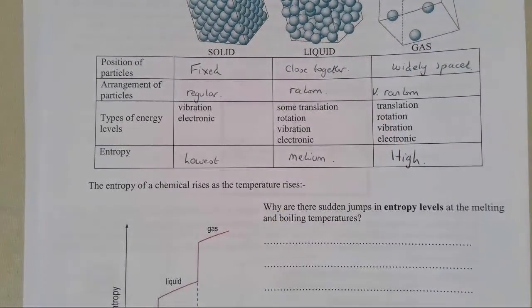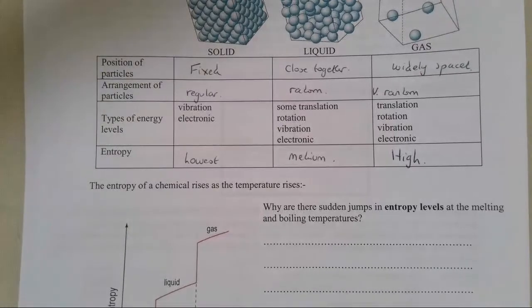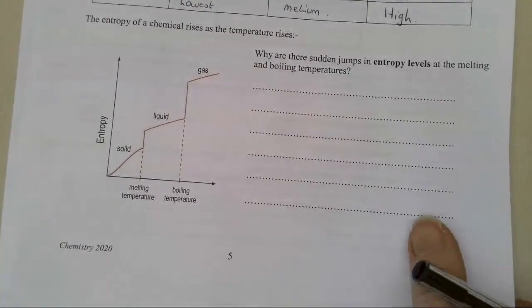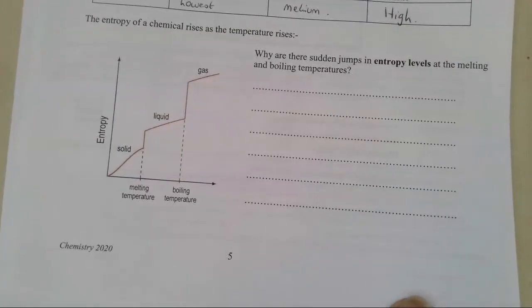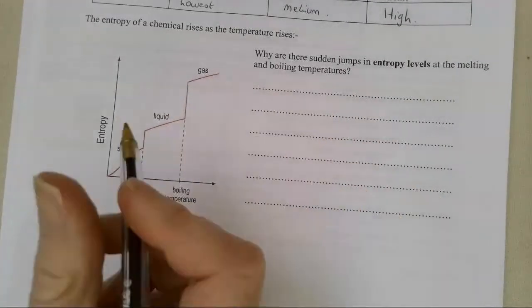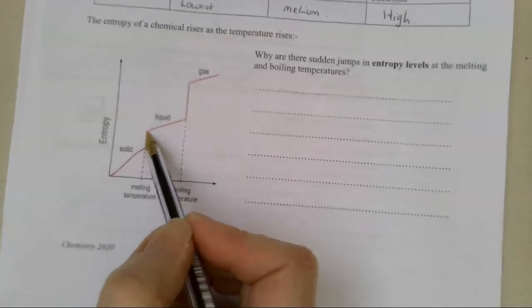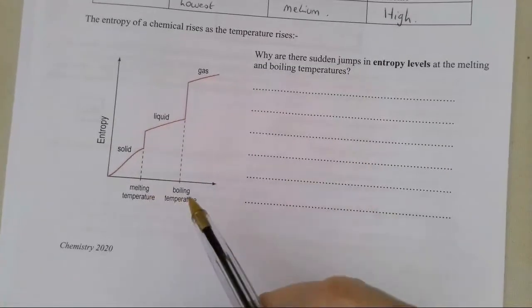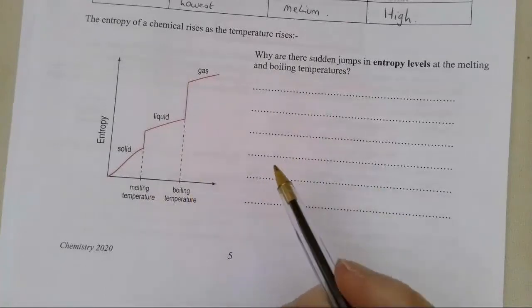So we can express this in this chart at the bottom of the page. So why are there sudden jumps in the entropy levels at the melting and boiling points? Also, you might want to explain why there is this general increase. Okay, so again, pause the video, have a go at that question.